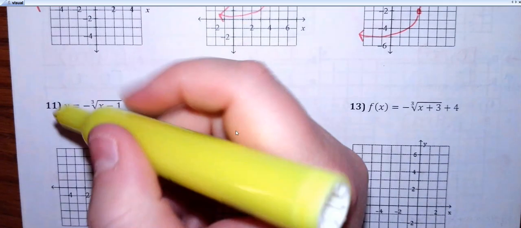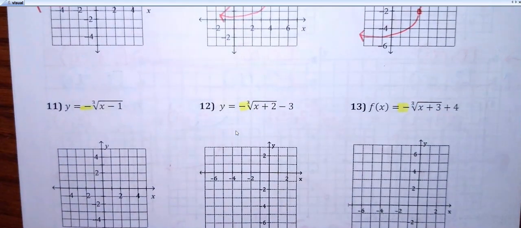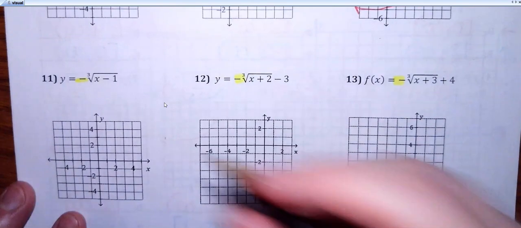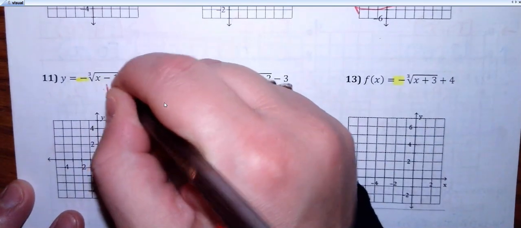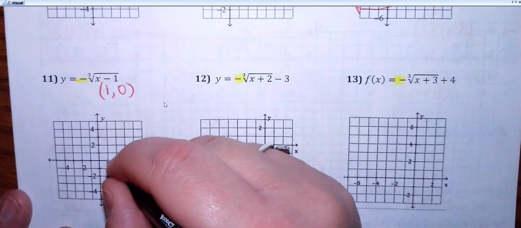Now, I think, yep, all three at the bottom here, these all have a negative in front. So that is going to just flip our graph over. So we're going to still do our opposite copy here. This would be positive 1, and then there's nothing added or subtracted to the side. So this is going to be 1, 0. So I'm going to go over 1, up 0.